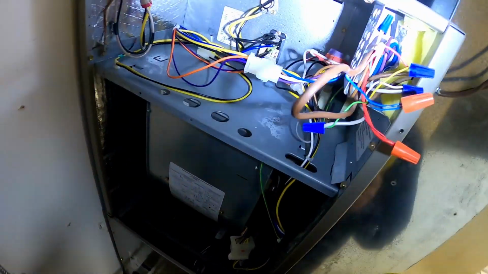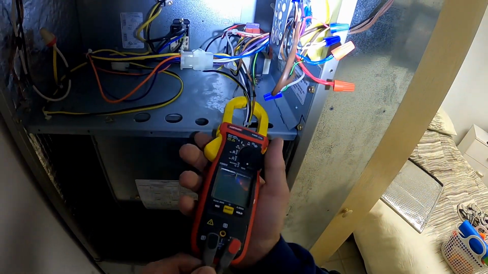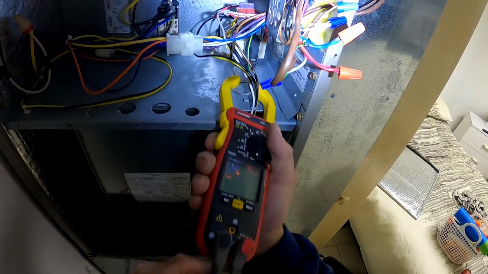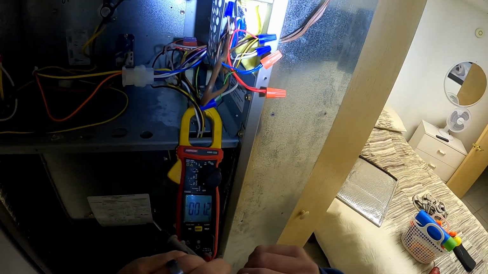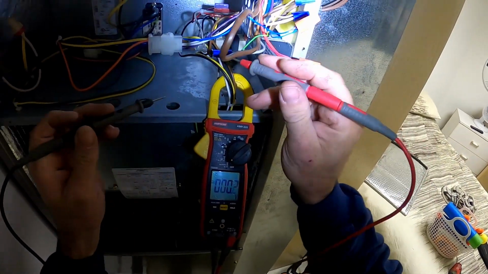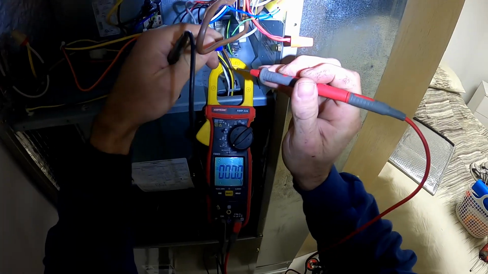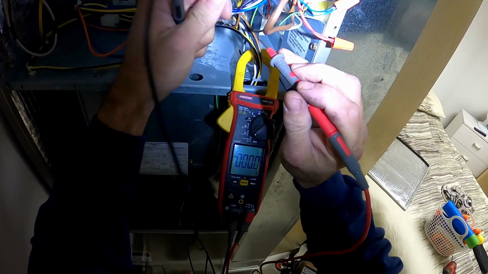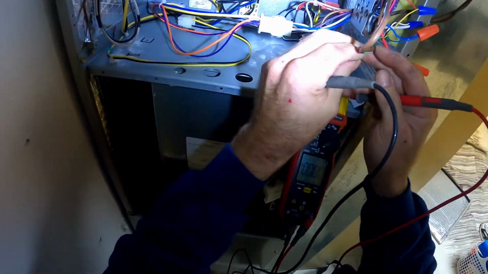So I wonder if the motor failed or has an intermittent issue. Because now I should have power on G. And I do. The fan should be running.